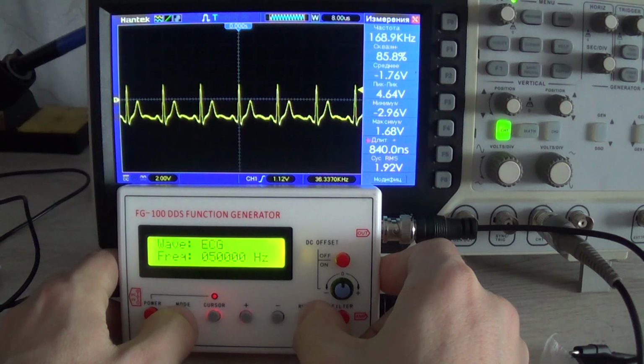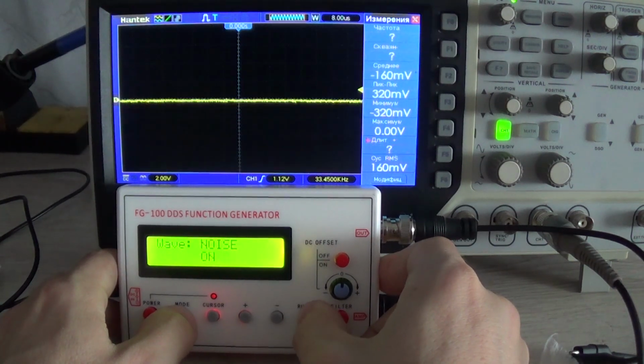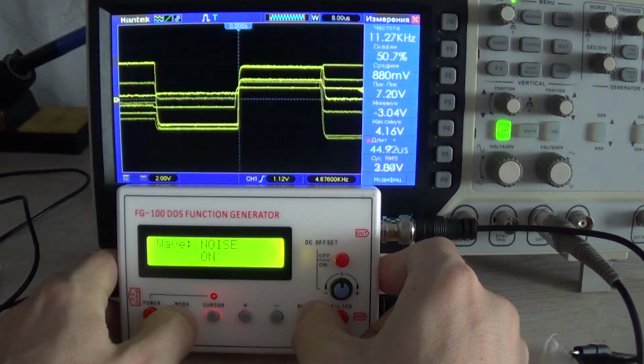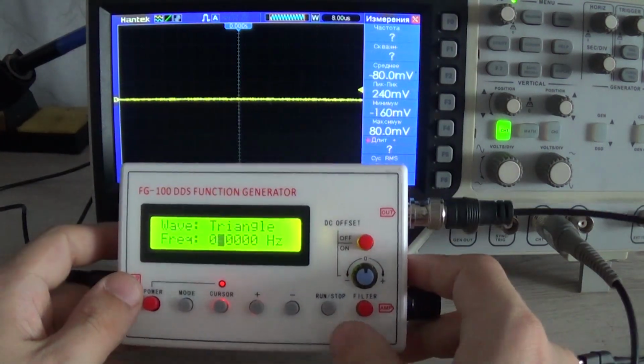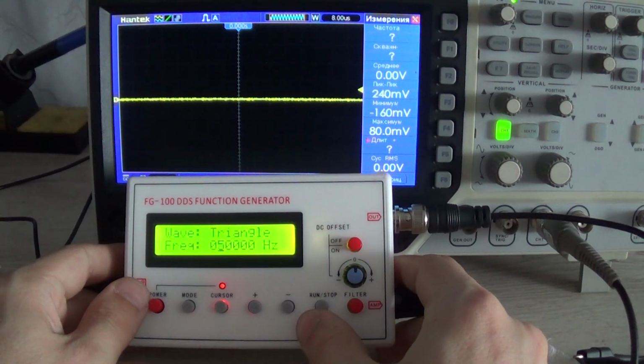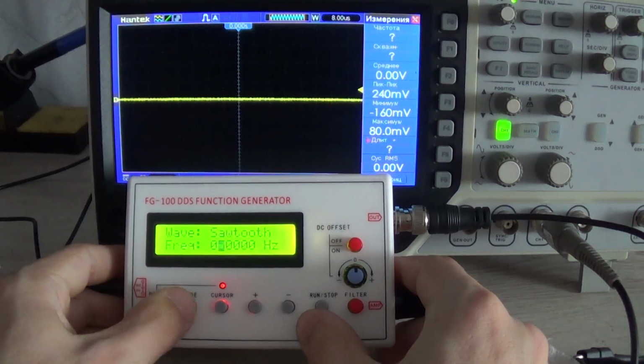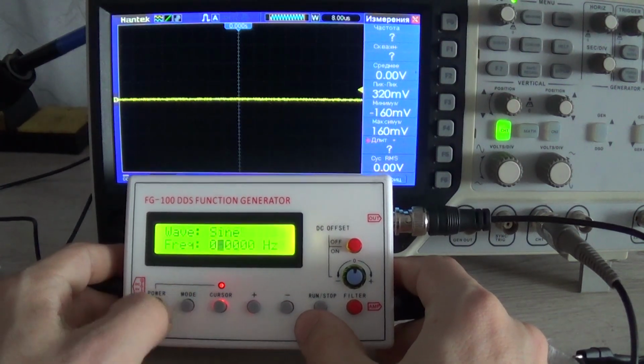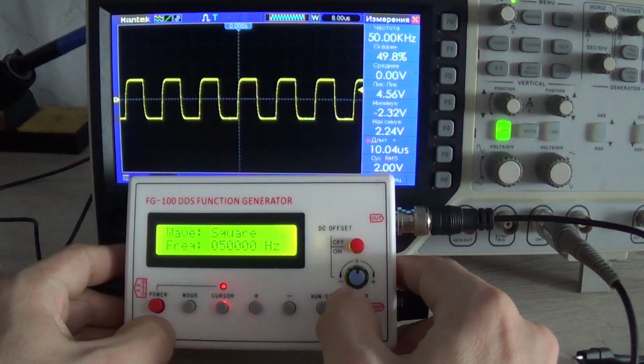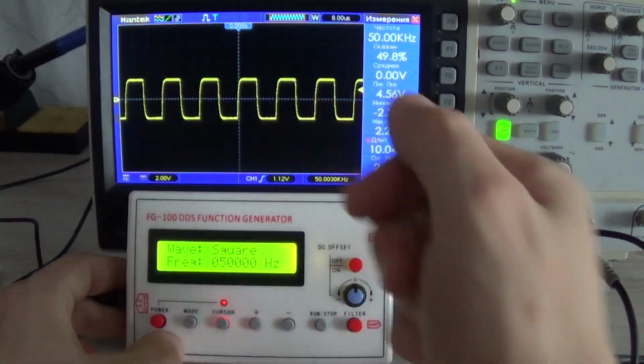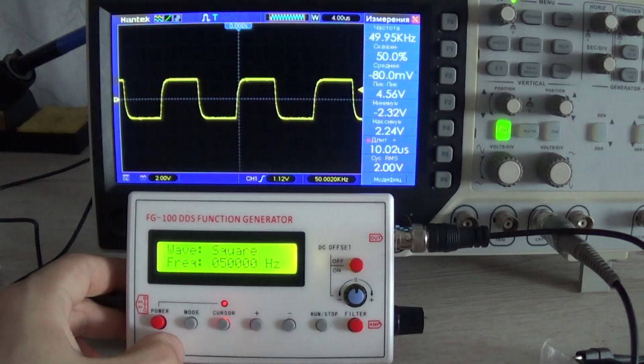Who needs an EKG? I don't know. Maybe someone does. So does the noise from the rectangles. Basically, what I'm saying is completely true. It's good for tuning amplifiers. Basically for testing some kind of switching power supply. 50 kilohertz, it's not a perfect signal, but it works.